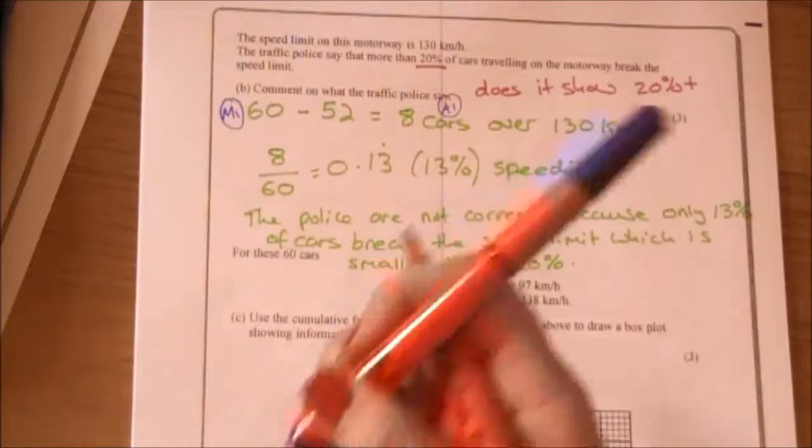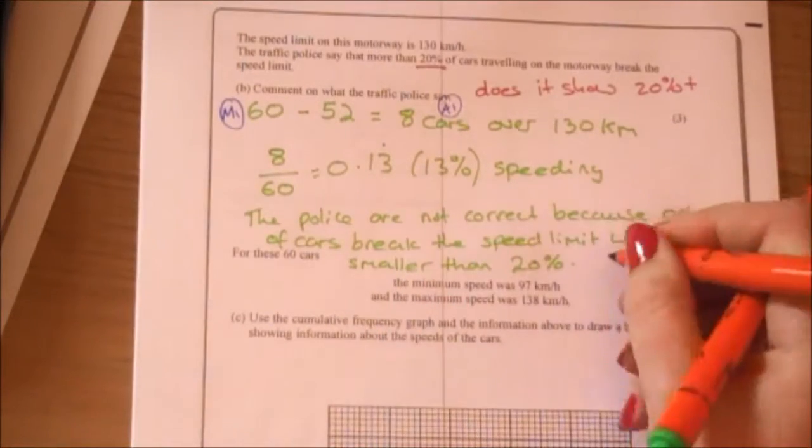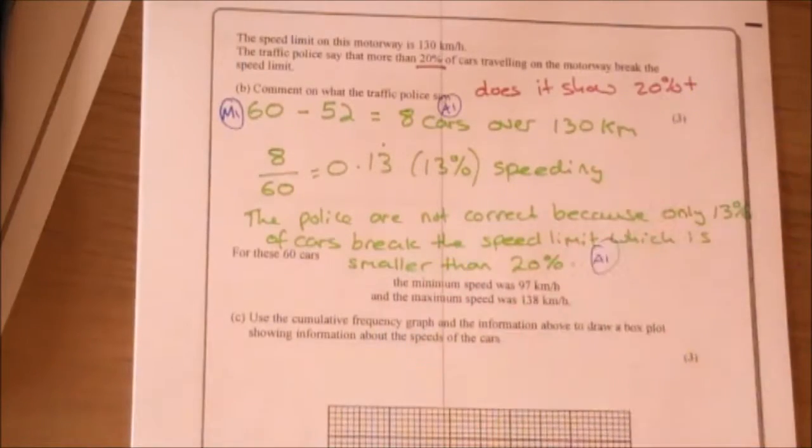And that is where you're going to get your third answer mark for proving the police wrong.